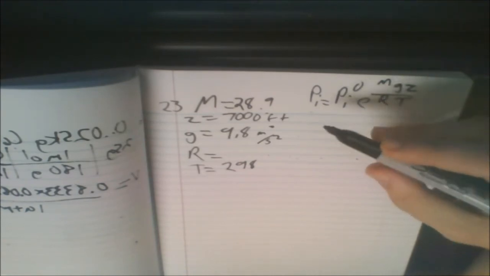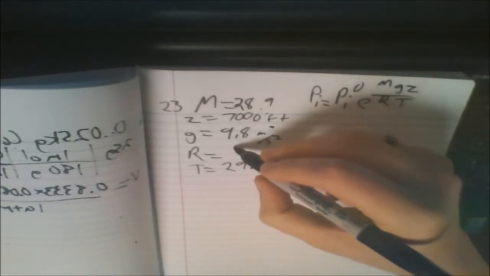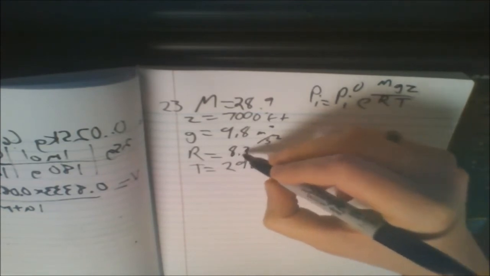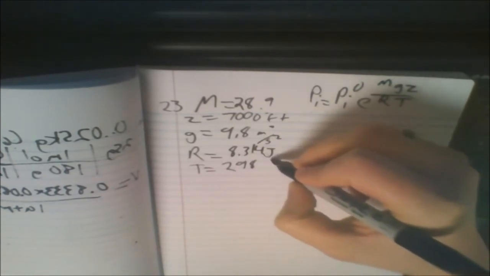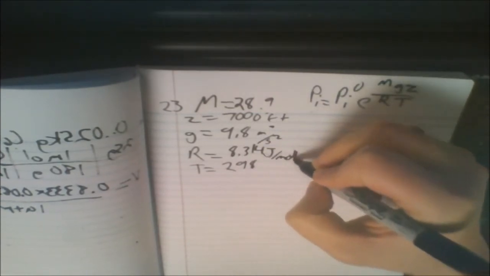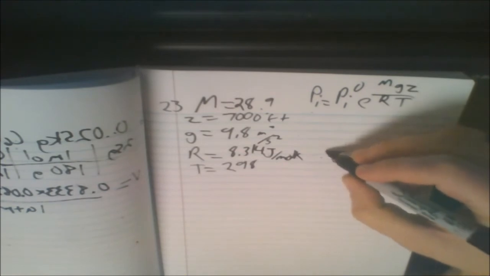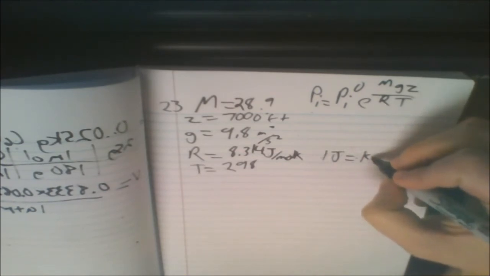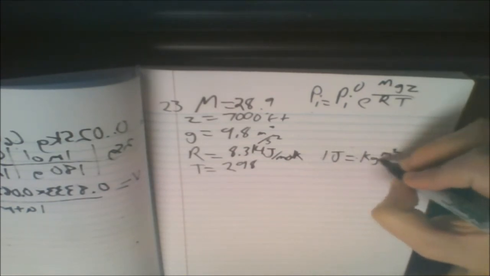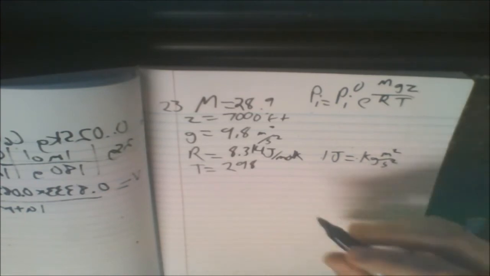So we have to have the right units of R. R has to be 8.314 joules per mole Kelvin. And the beauty here is that 1 joule is equal to a kilogram meter squared per second squared.